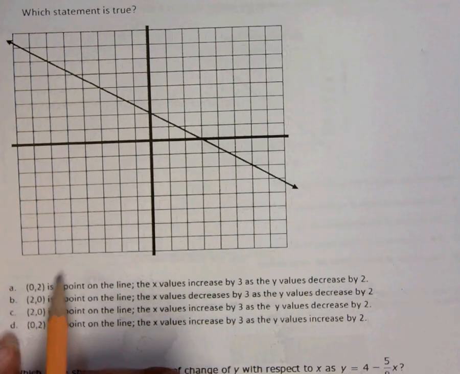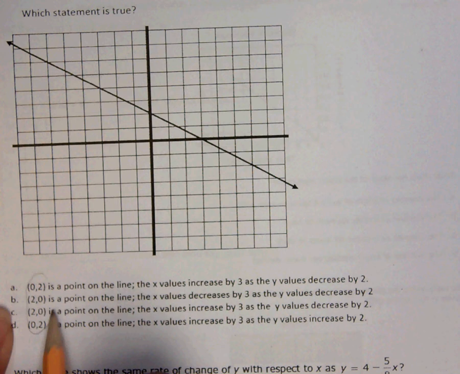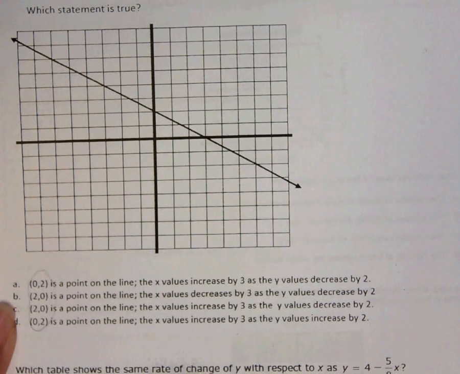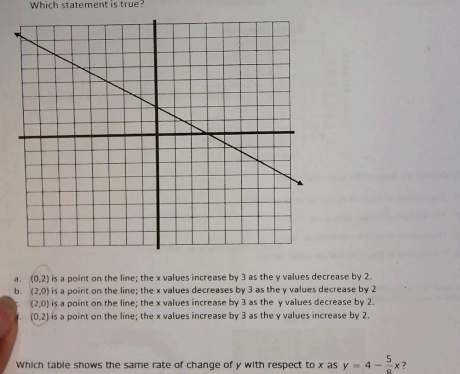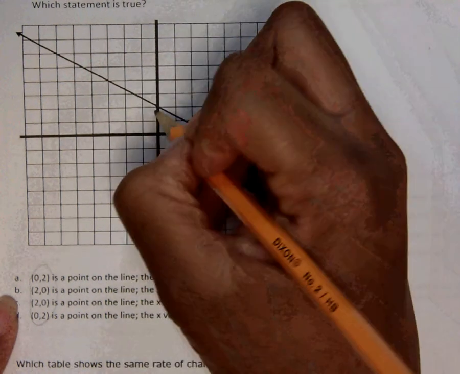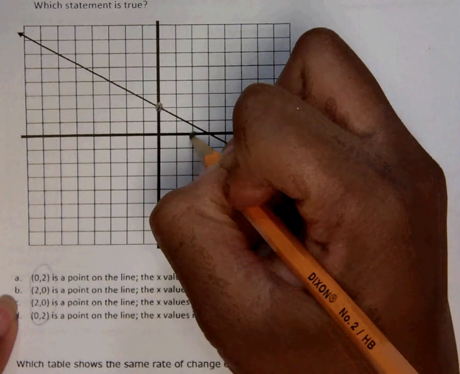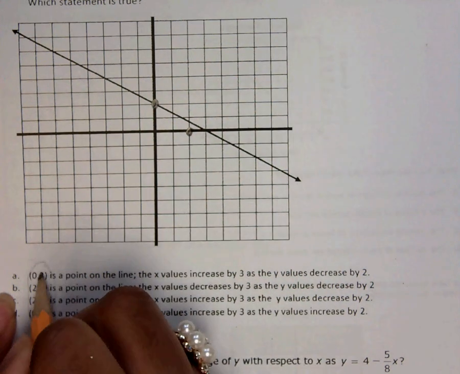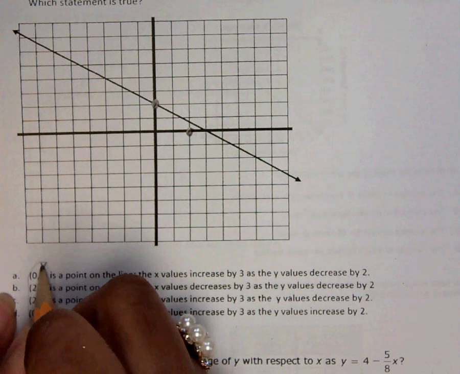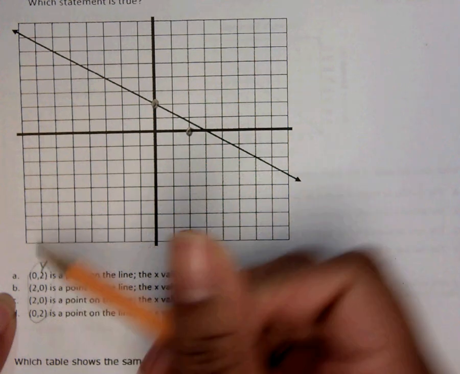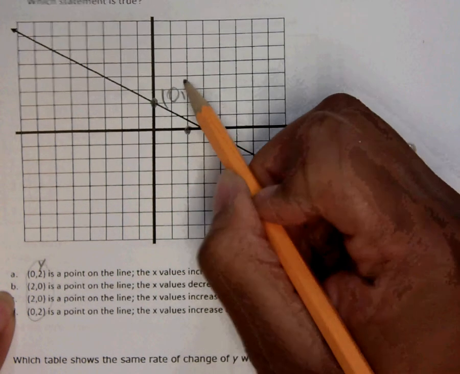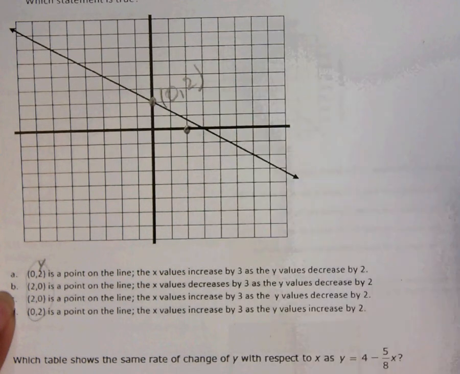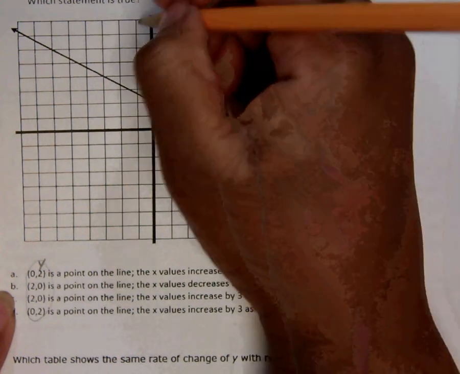Okay, we're still talking about slope, and it asks which statement is true. I notice that all my answer choices give me a point on the line. And so it says (0, 2). I know some of you have trouble knowing which one is (2, 0) and which one is (0, 2). Well, the 2 is in the y spot, so that's on the y-axis. So this is (0, 2).